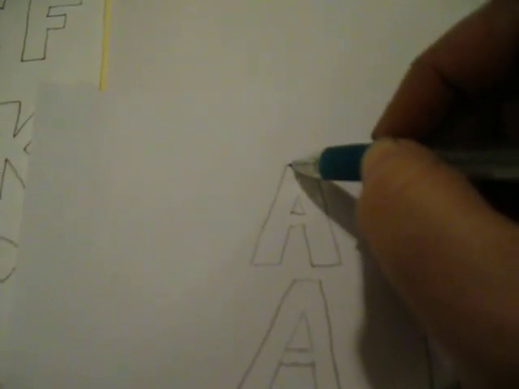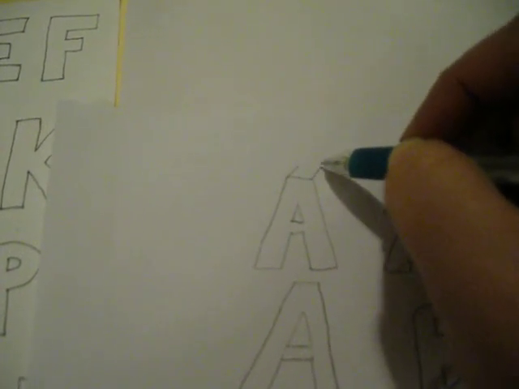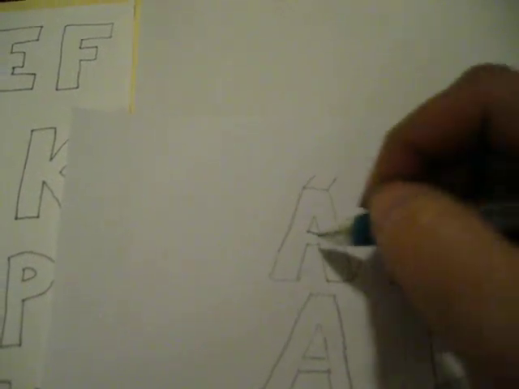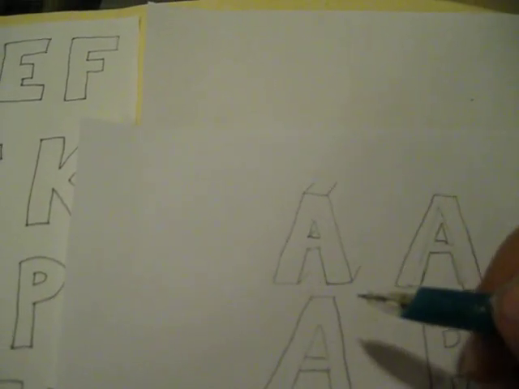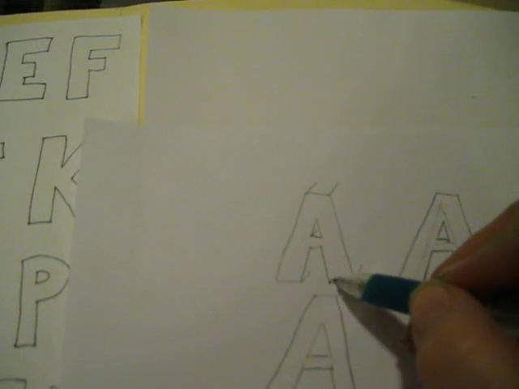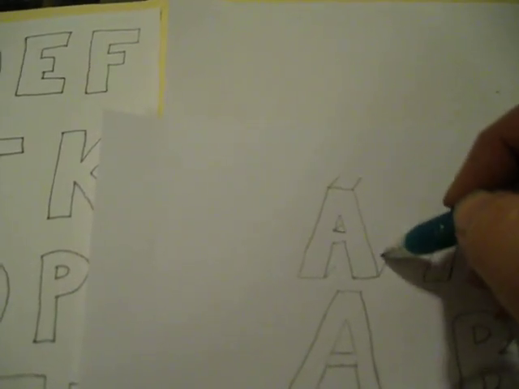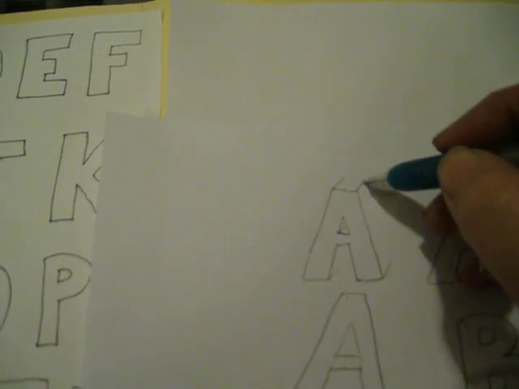For this A, I'm going to find every spot where I can go over. This I can't because there's something in there. There's a letter there in the way. I can't go there. So I've done all of them. And then I'm just going to connect them, and it's important that my line follow the direction of the previous one.